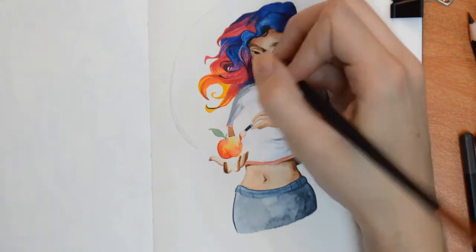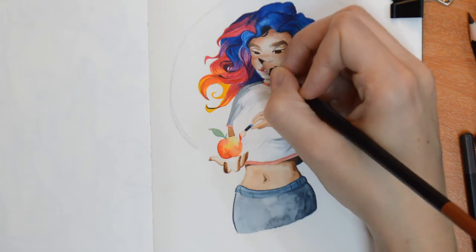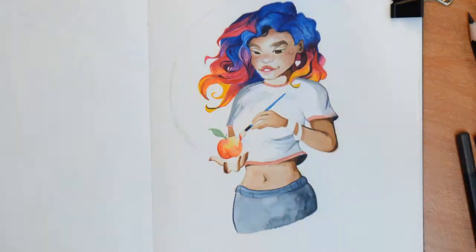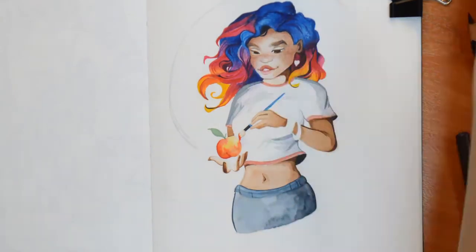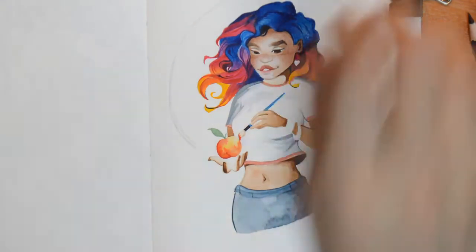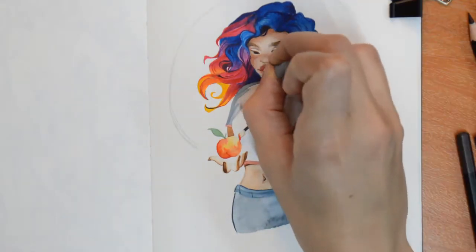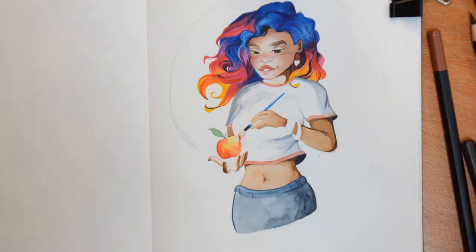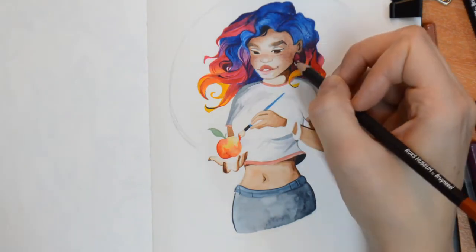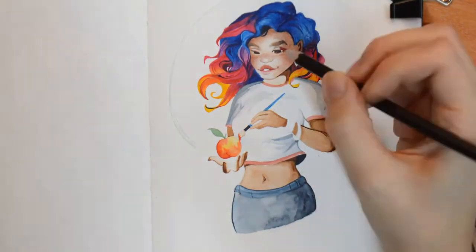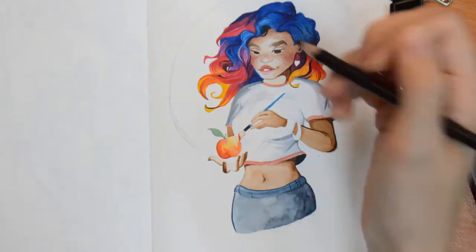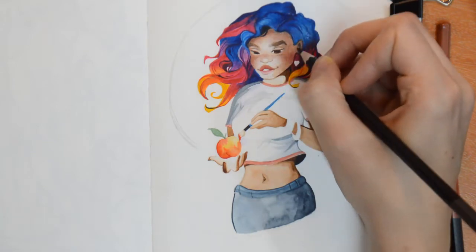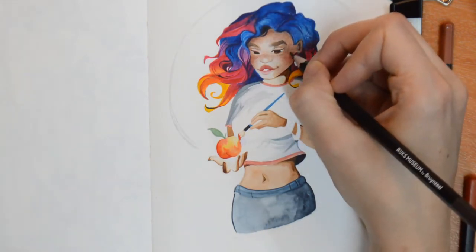So as I said before, this was inspired by Loish, who is a digital artist. Now, I'm not here to pick a side, even though I myself am a traditional artist. I do not think that being a digital artist means that you are less of an artist. I don't think it means that you are less skilled than a traditional artist either.